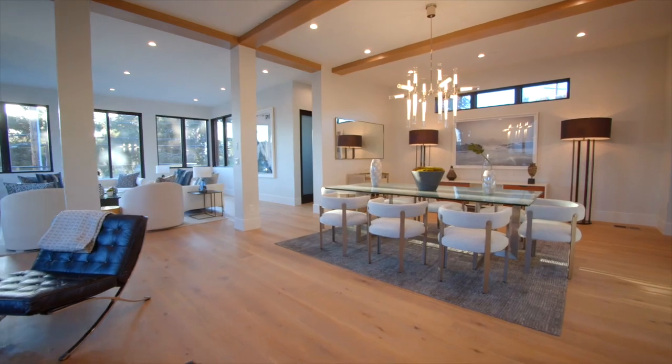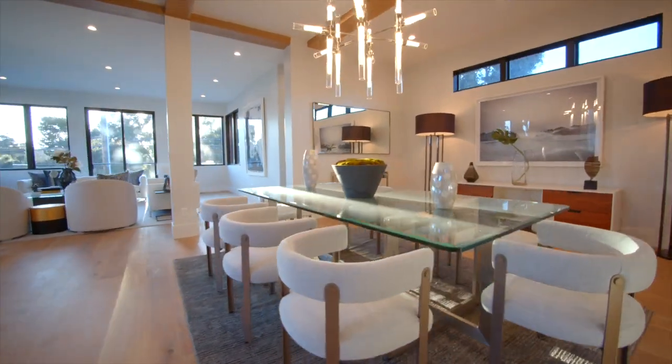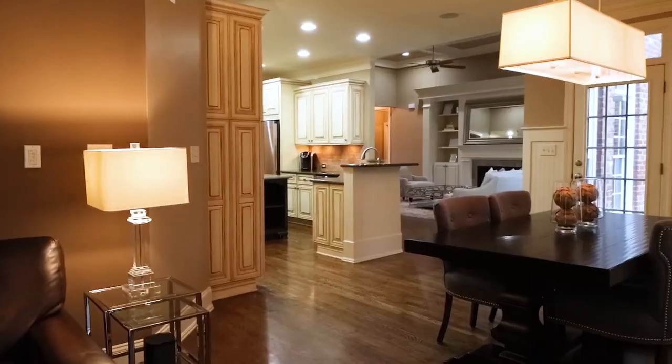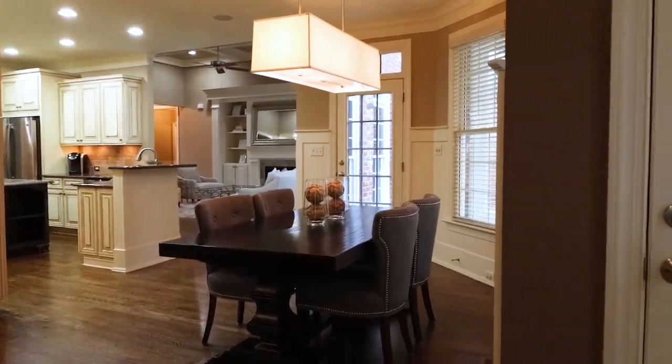As you're doing these virtual tours, what you want to do is that you want to showcase the features and benefits. Make sure that you mention the bedrooms, the bathrooms, the size of the home, the lot, and anything specifically that you think a buyer would possibly be interested in.